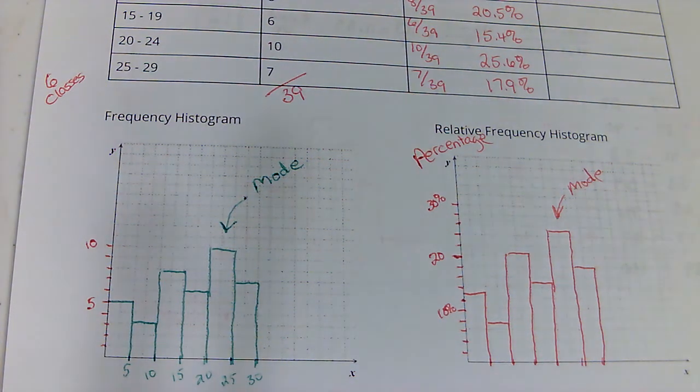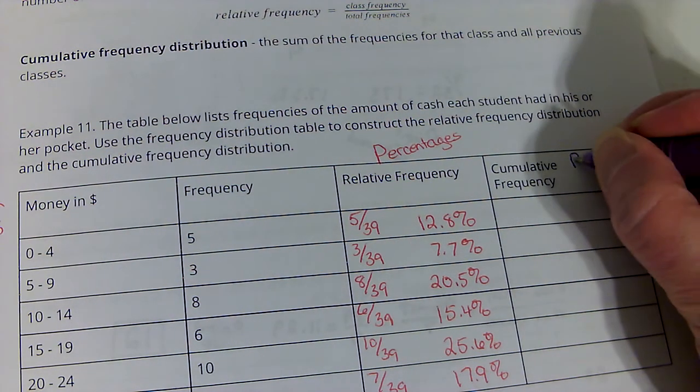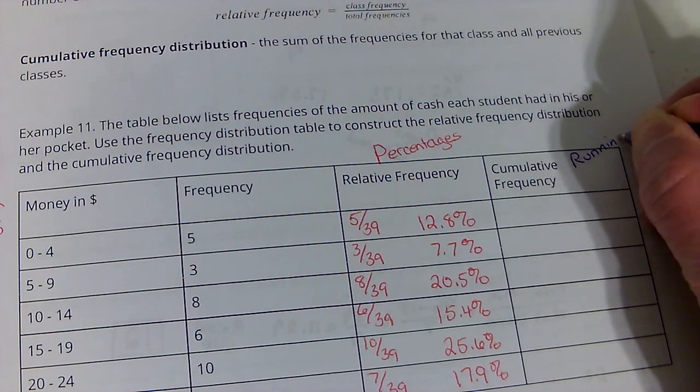Now, cumulative frequencies are very, very different. So we're going to do one of those. And cumulative means you have a running total. So running total.